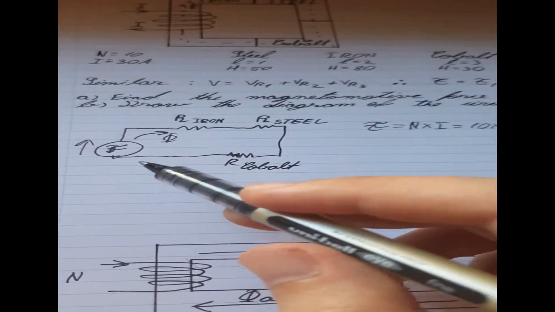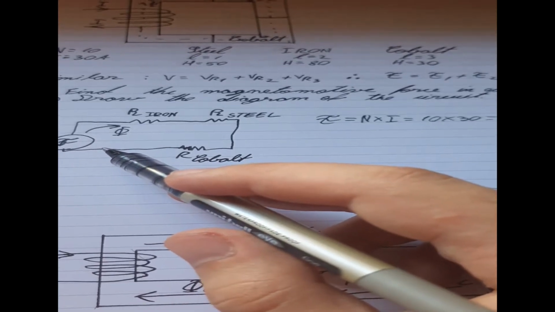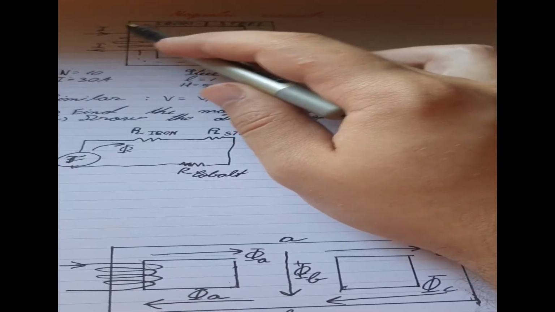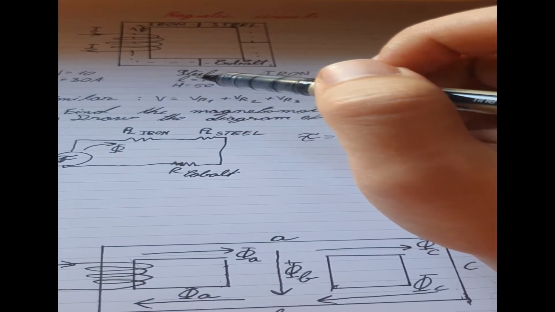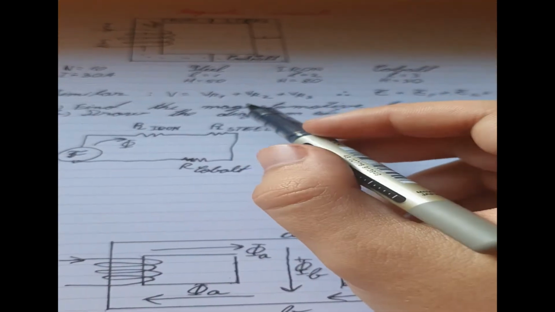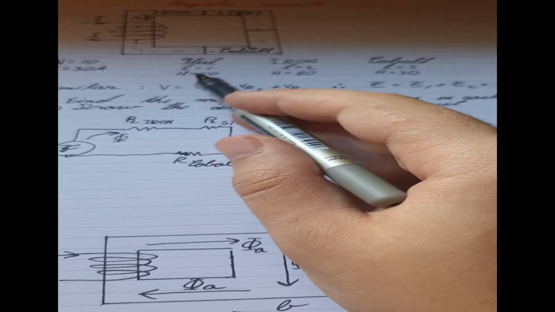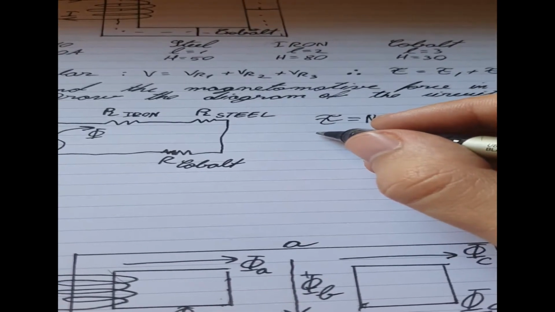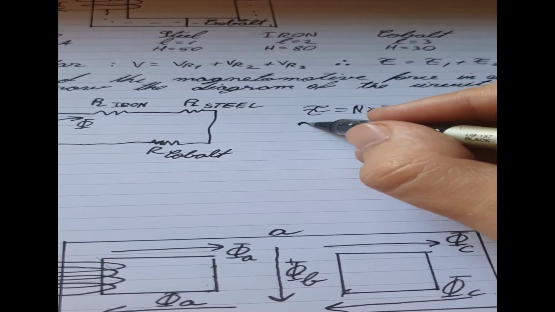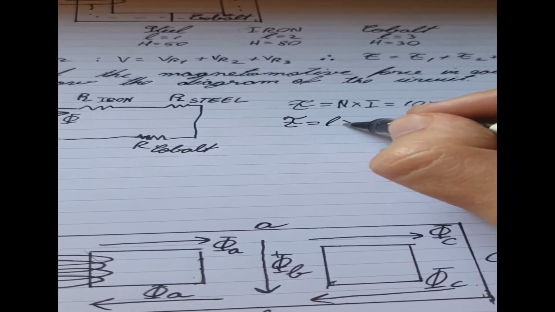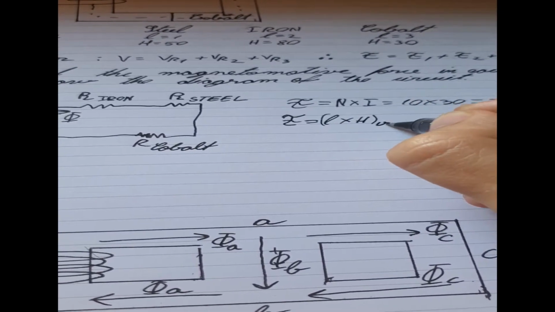So we know the MMF of the source. What's our next step then? Our next step is to find the MMF in the materials as well. So how can we find the MMF in each material? Basically, we multiply the magnetic force by the length. And you may wonder, how do you know that? Let me write here: this one is equal to L times H, and this one will be for iron.